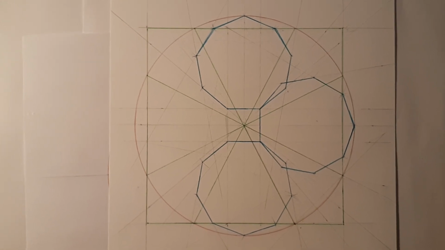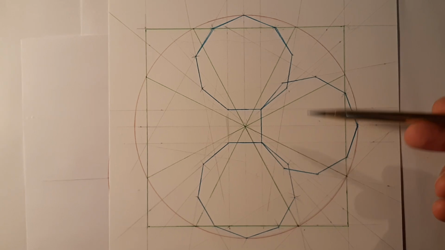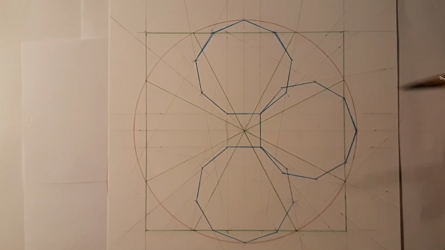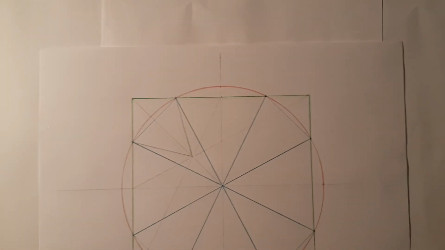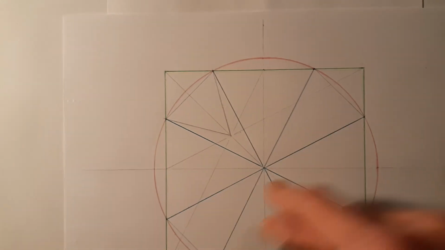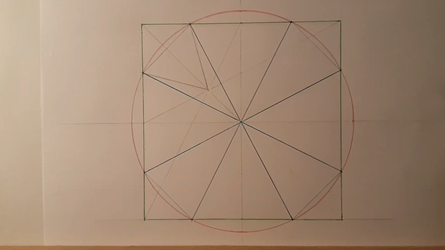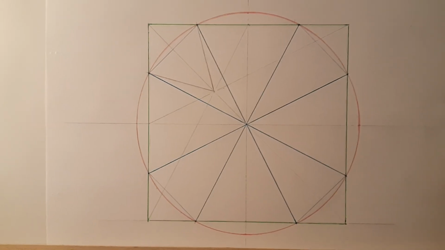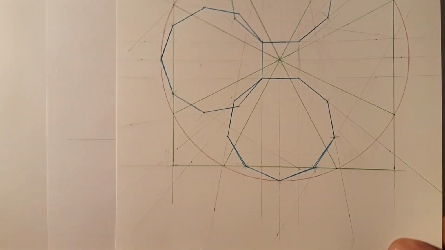So that's the logic here. That was my second step, where I thought, okay, now I'm onto something here. So that was that one. Oh, let me go back one here just for a moment.